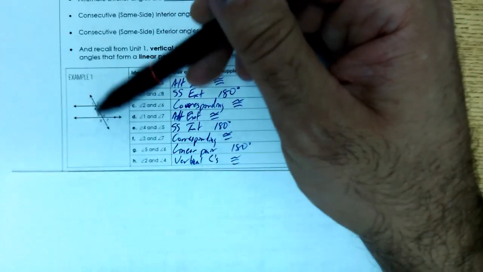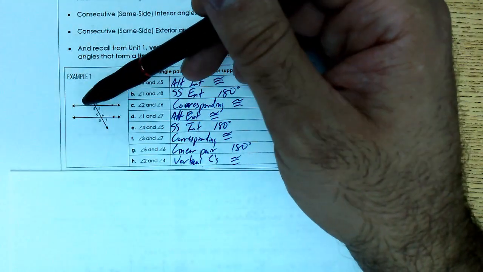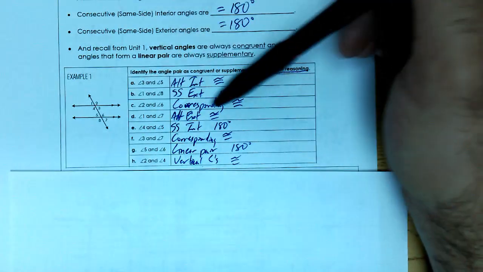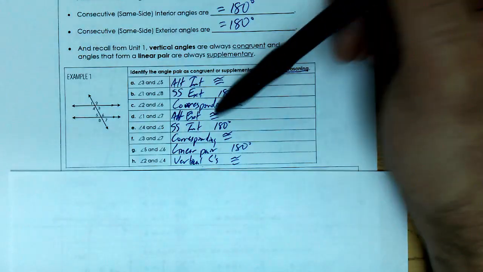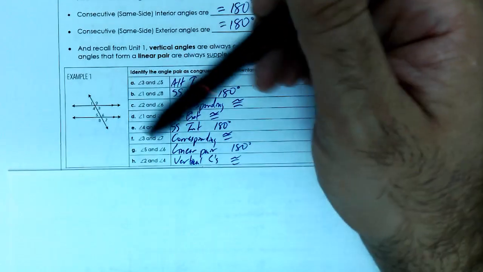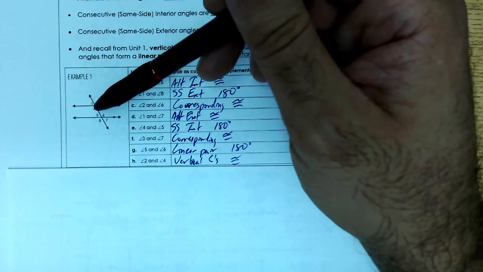2 and 6. They're both top right. Corresponding. Congruent. 1 and 7. Left and right. Both outside. Alternate exterior. 4 and 5. Both inside. Same side. 180.